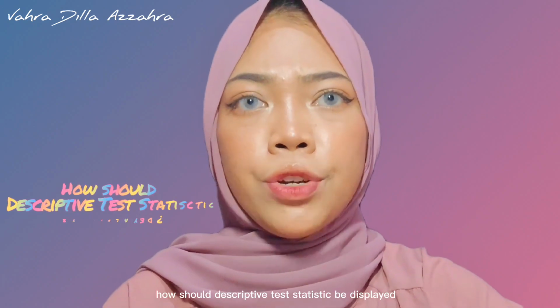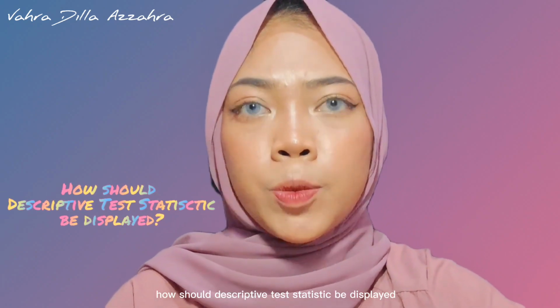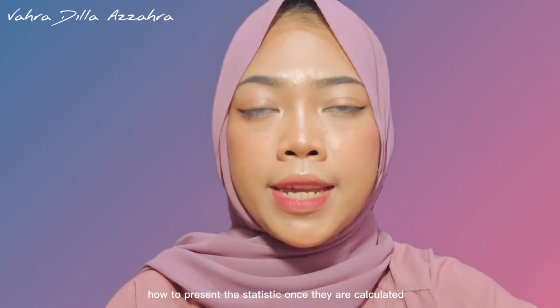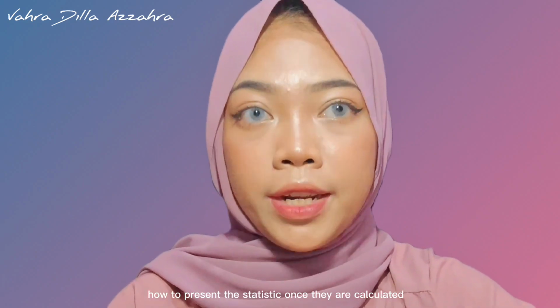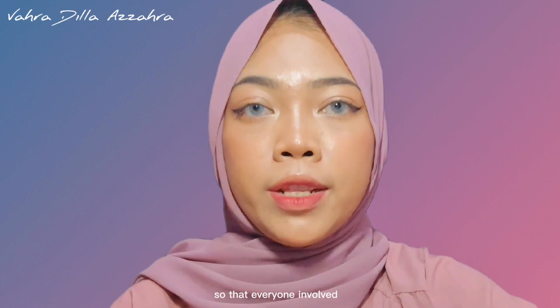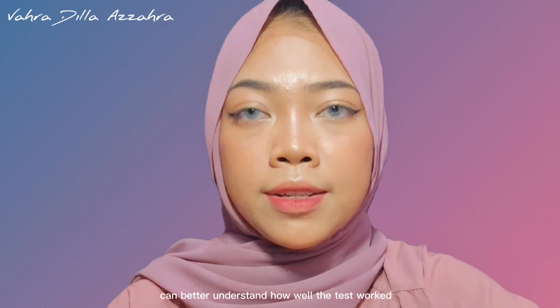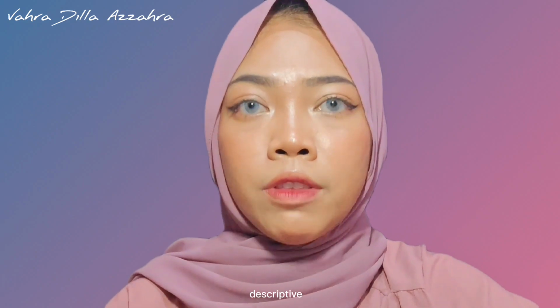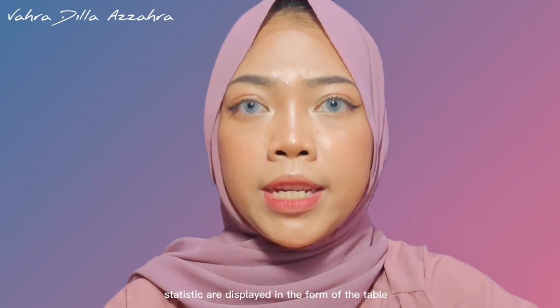Next, how should descriptive test statistics be displayed? The next step to consider is how to present the statistics once they are calculated. Most often, the purpose is to summarize the information so that everyone involved can better understand how well the test worked or how well the students performed on it. In most cases, descriptive test statistics are displayed in the form of a table.